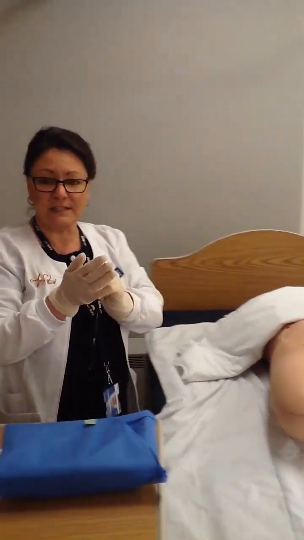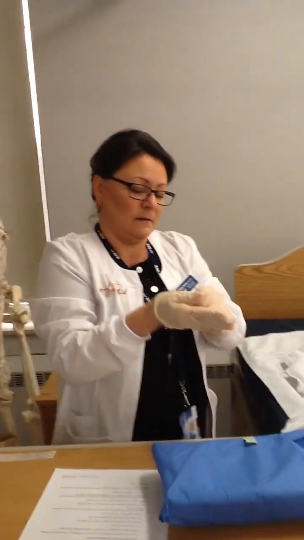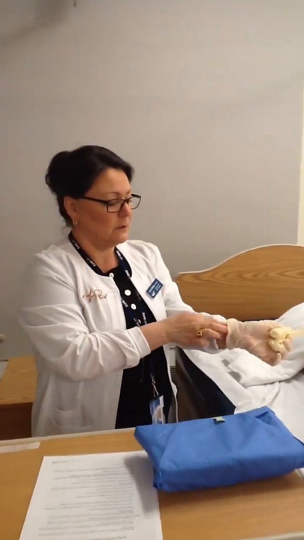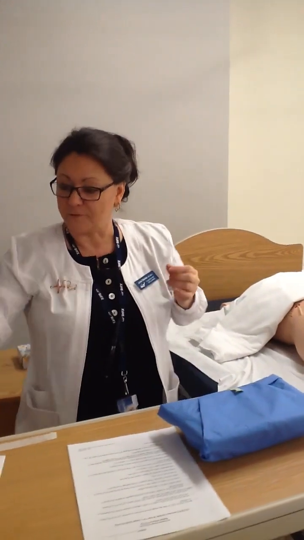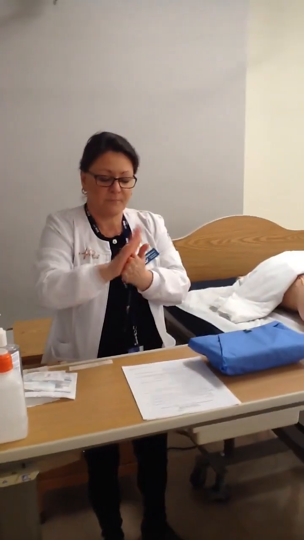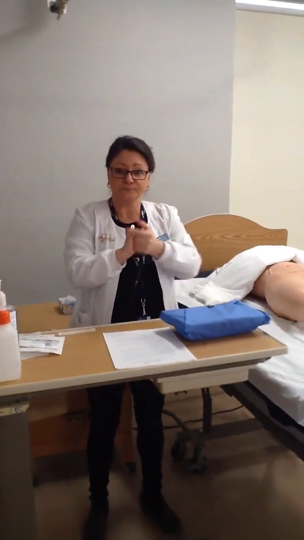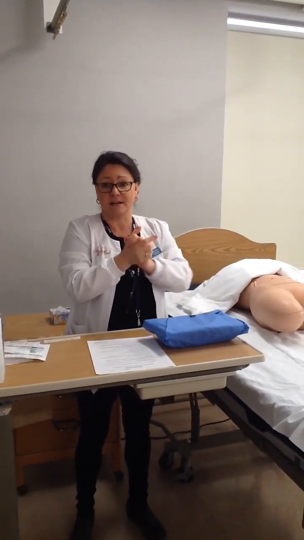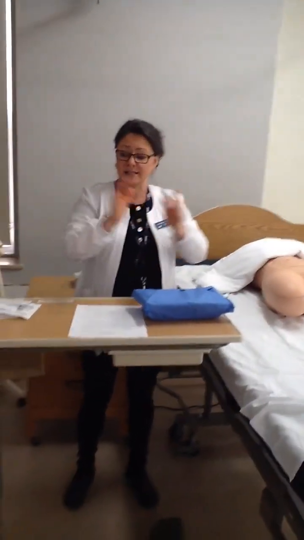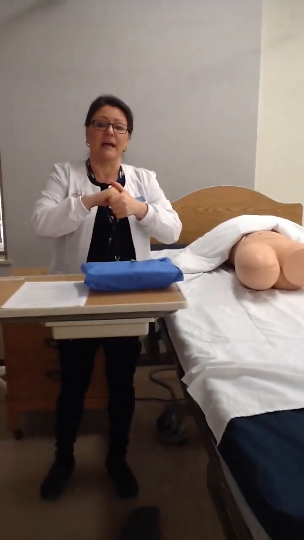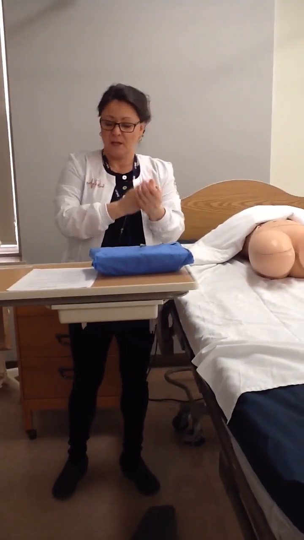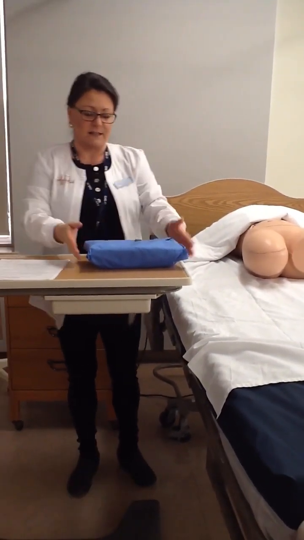I'm going to remove these gloves. I'm going to perform hand hygiene. And now I'm ready to go ahead and open my sterile tray and start setting up, adding my items, and then cleansing my wound. And we'll discuss these papers in the end.